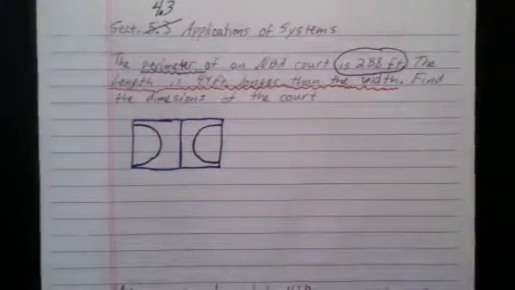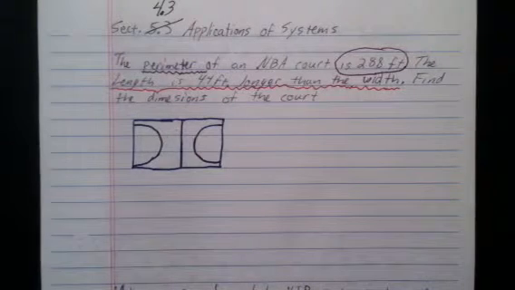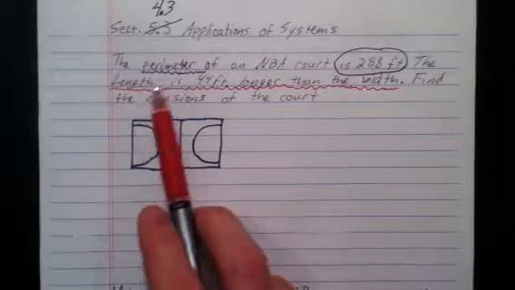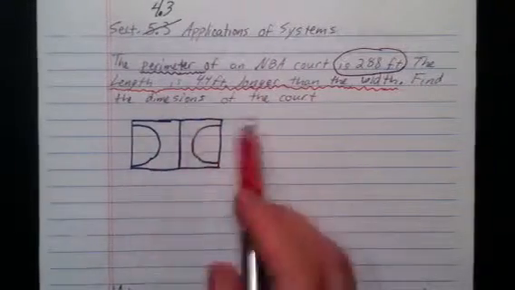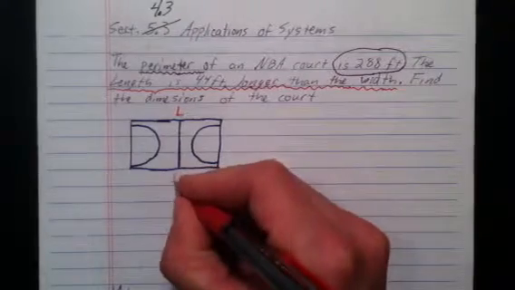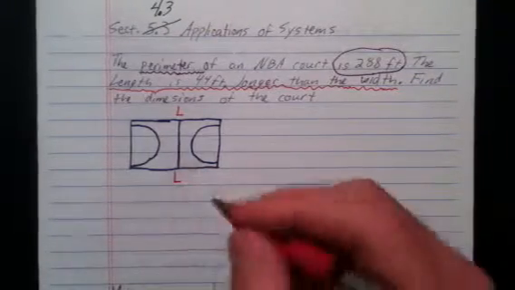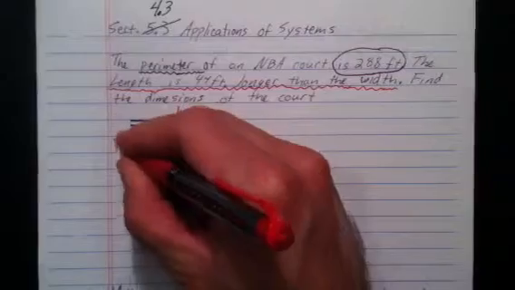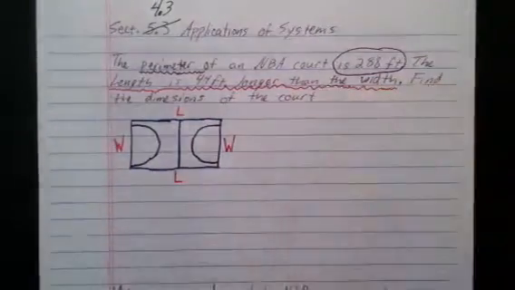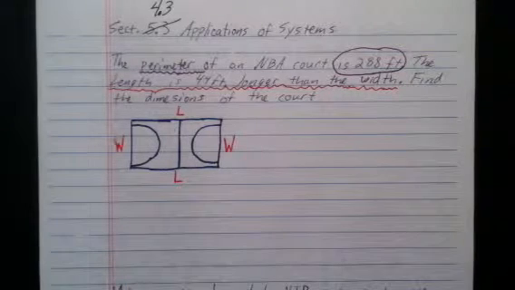Alright, so as is the case with any rectangle, we have two lengths that are the same and two widths that are the same. We're told that the length is 44 feet longer, so we know the long side we're considering to be the length. So the top and bottom of this rectangle, those are the two lengths that are the same size, and then these are the two widths, how tall this rectangle is. Okay?